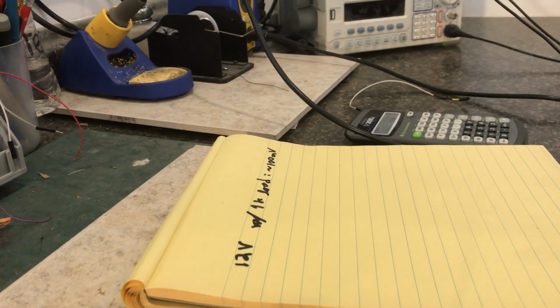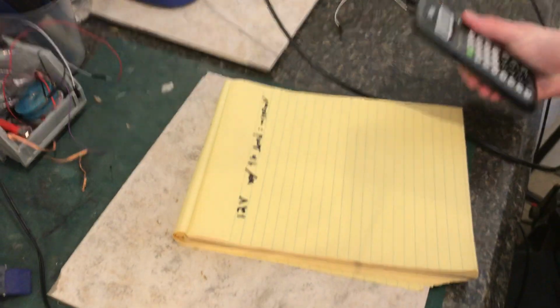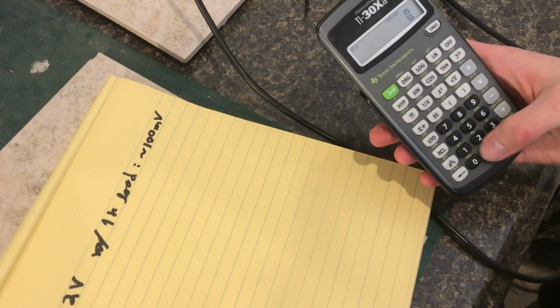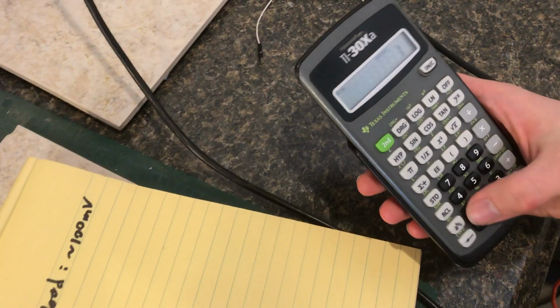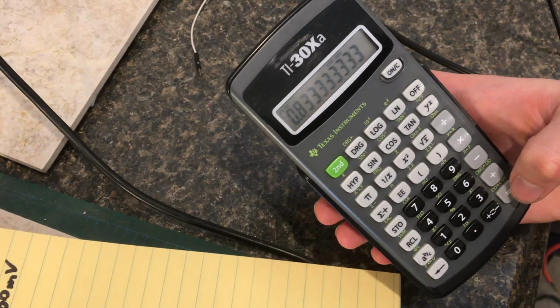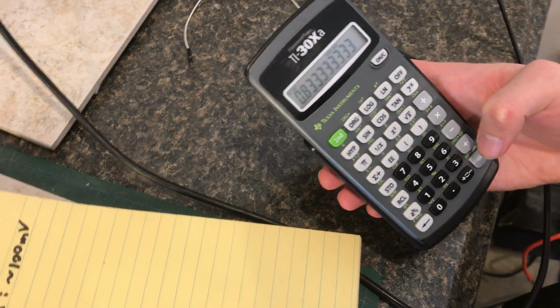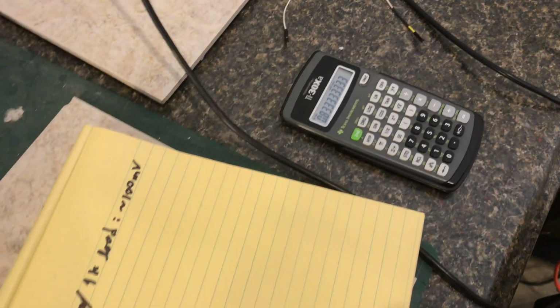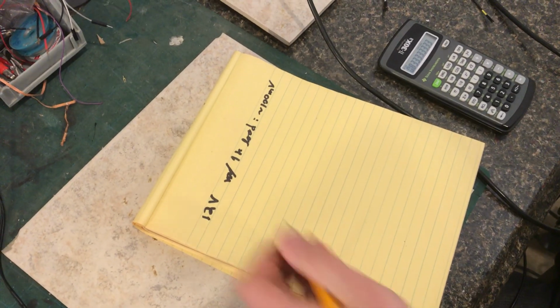How good is that? Well, if we do our percent ripple, 100 millivolts, which is 0.1 volts, divided by 12, and you could multiply by 100, that's 0.83%, or 100 millivolts is 0.83% of the input voltage, 12.